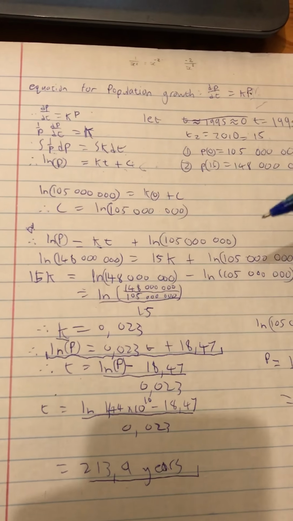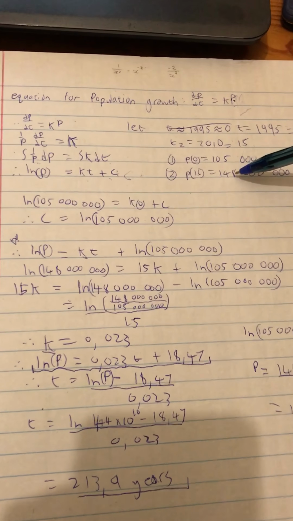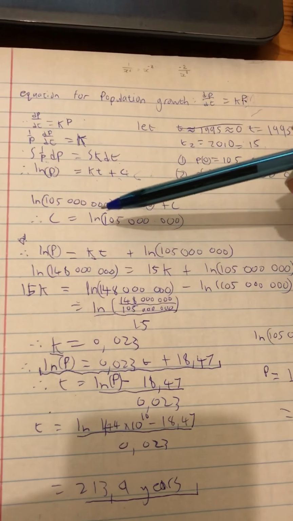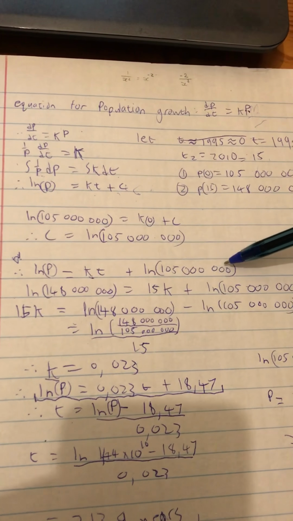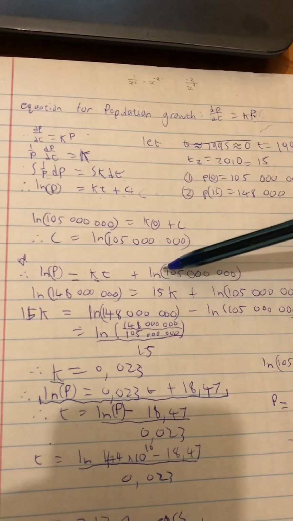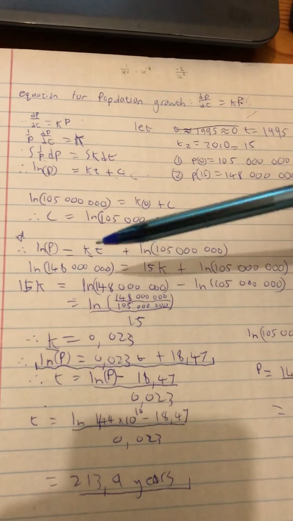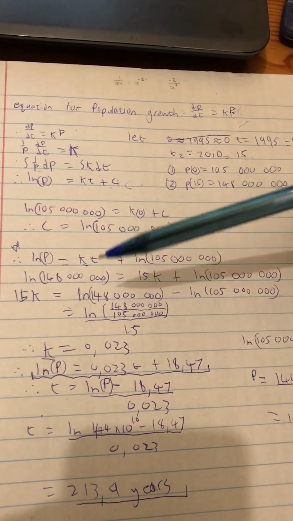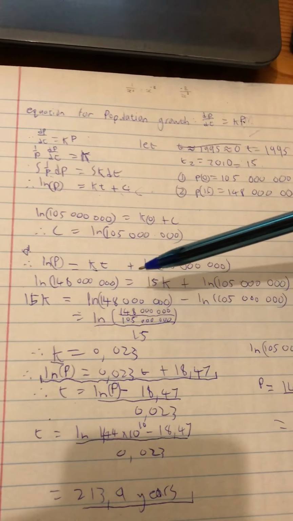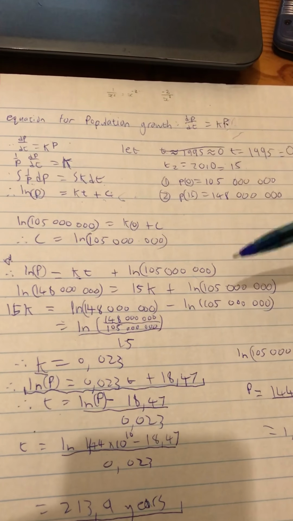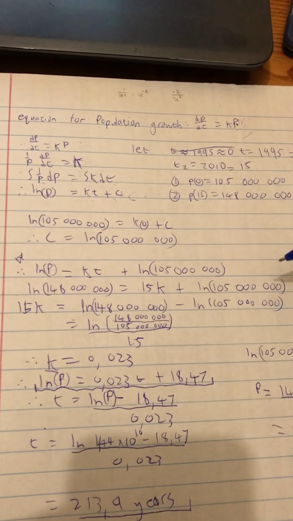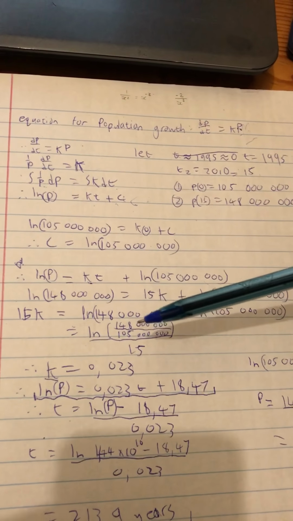Now we need to solve for our k value. So we'll use the other values for t and P. Now we have ln P is equal to kt plus ln of 105 million. This was our previous c value, which we have now figured out. Then we use our second value for population, which is ln of 148 million is equal to 15k, because we have t2 equal to 15, plus ln of 105 million. And then obviously we solve for k.